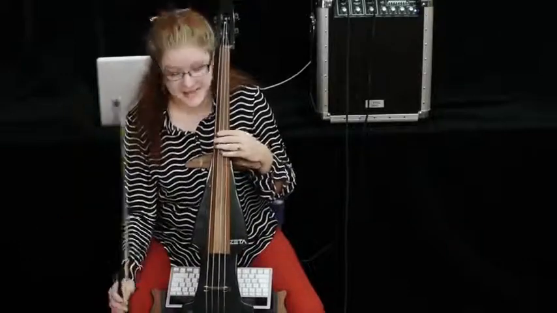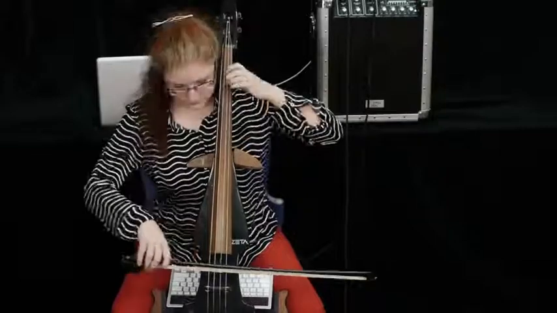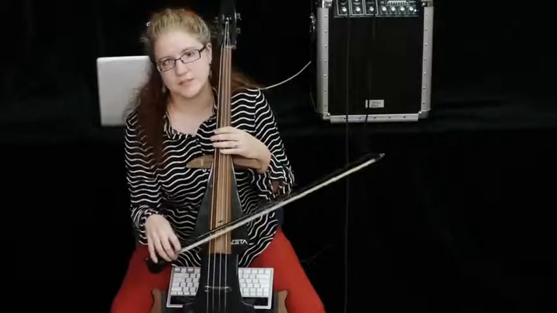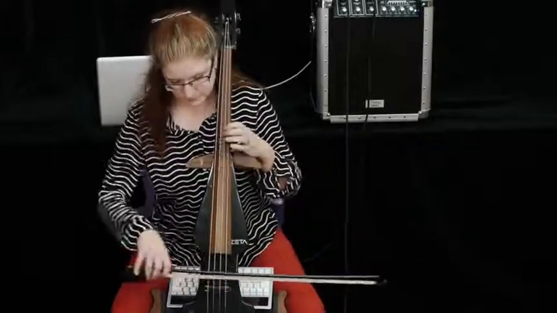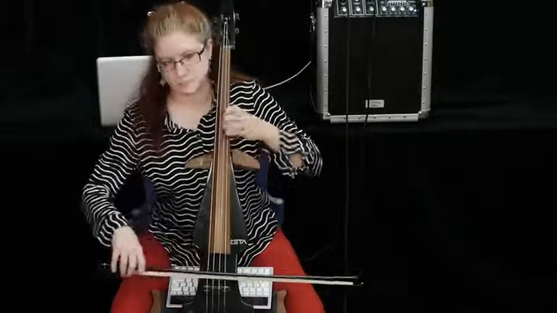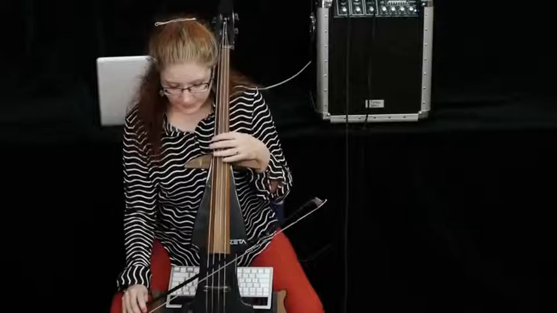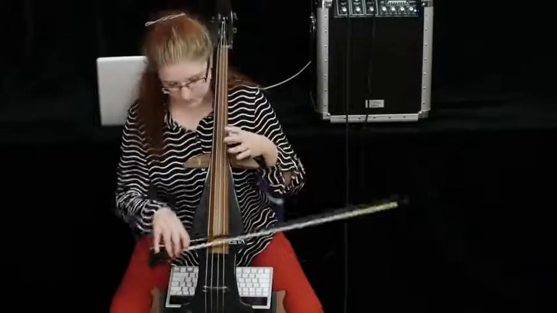I can change my attack. And the position of my bow on the string changes the timbre of the instrument as well. So when I play close to the bridge, it's called ponticello, and this accentuates the higher frequencies. The opposite is called sul tasto, when you play closer to the fingerboard, and it sort of mutes the signal a bit.